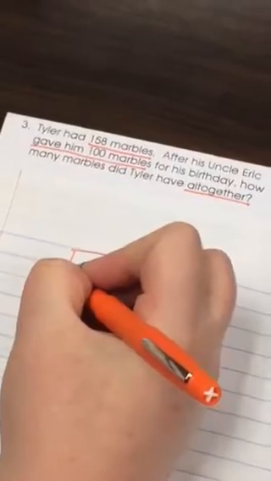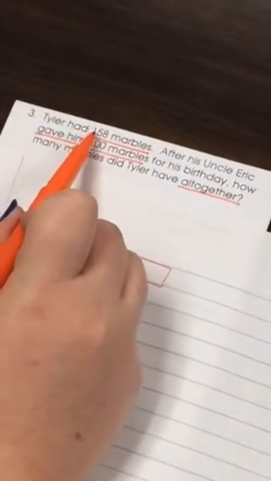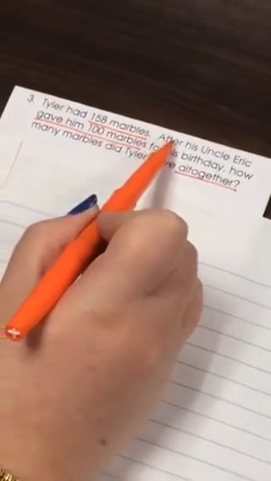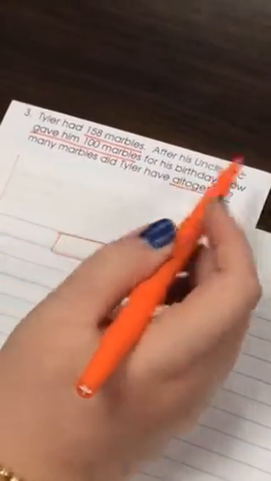Okay, so this problem is a little bit different than the one we looked at before. We're going to look at the strip diagram and also how we can break down the problem. It said Tyler has 158 marbles. After his uncle Eric gave him 100 marbles for his birthday, how many marbles did Tyler have all together?